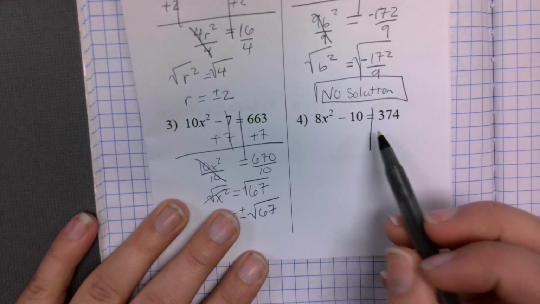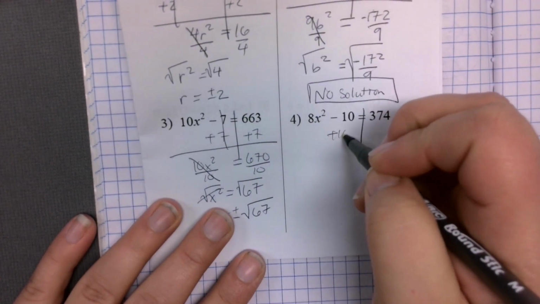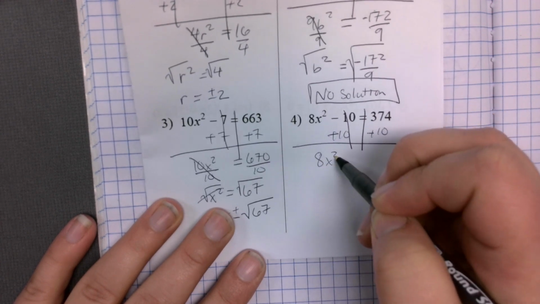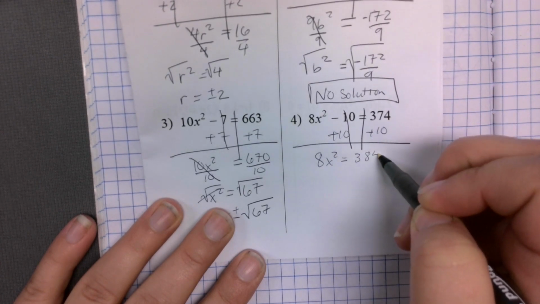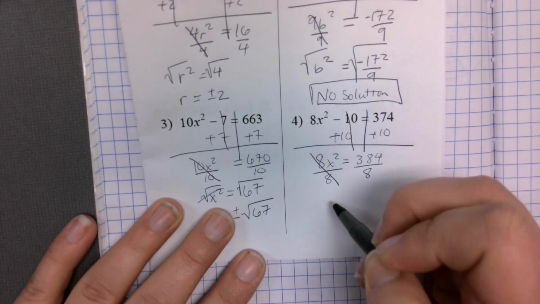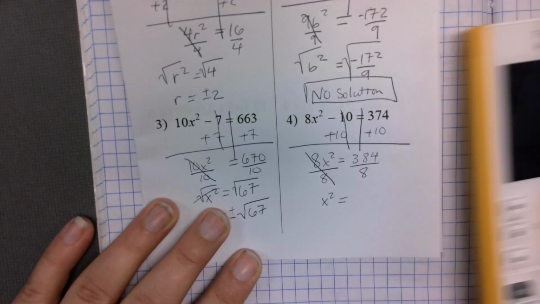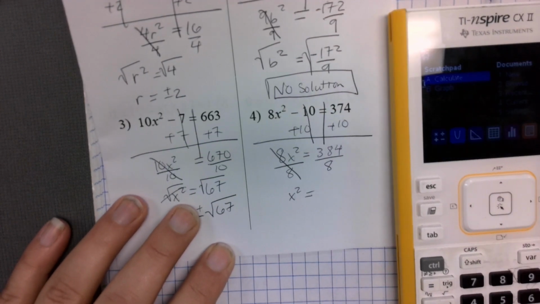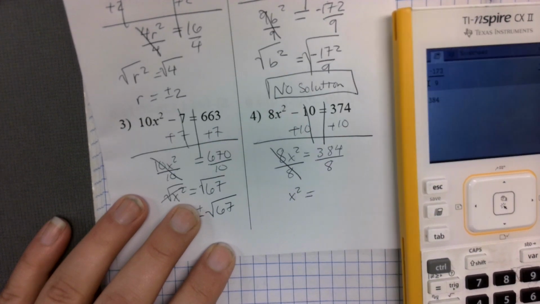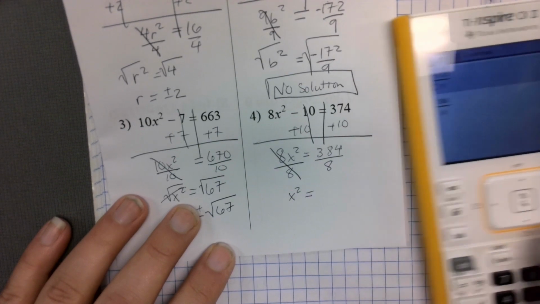We're going to go ahead and get the x squared alone. We're going to see if this reduces. It does.